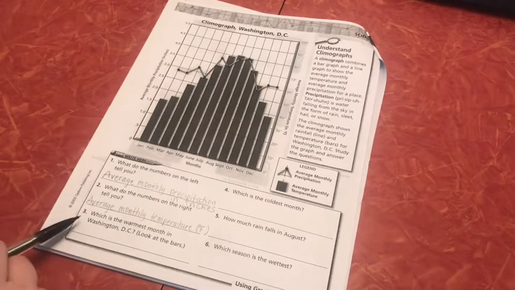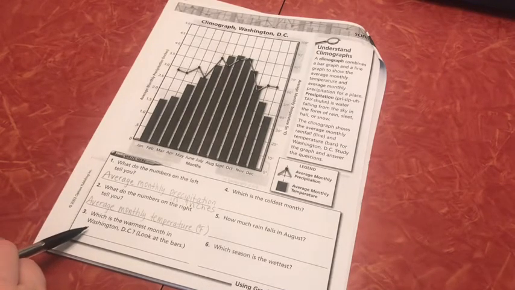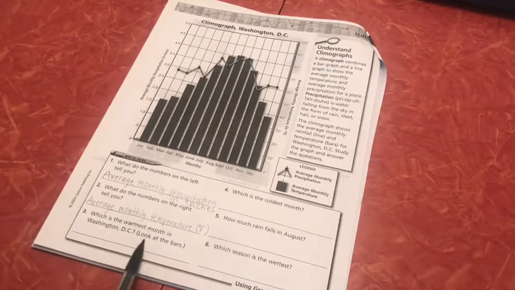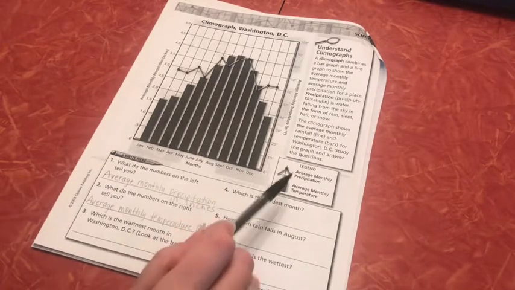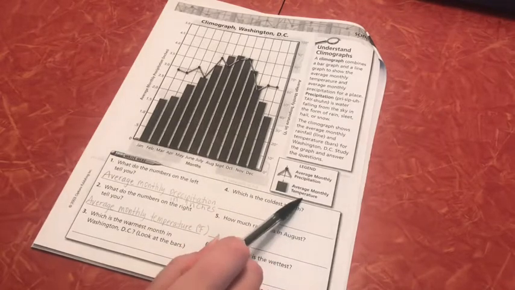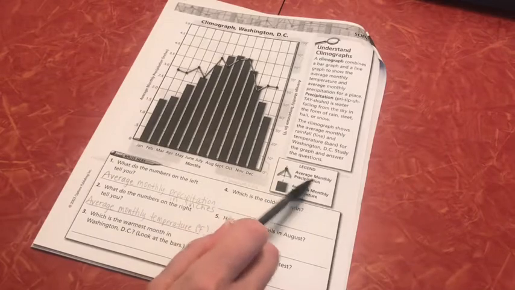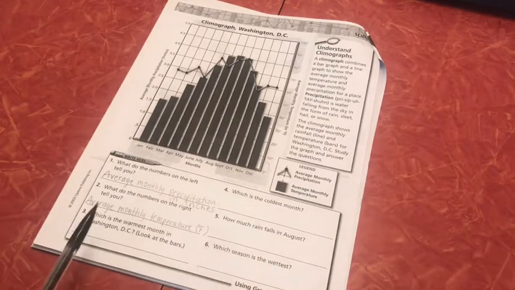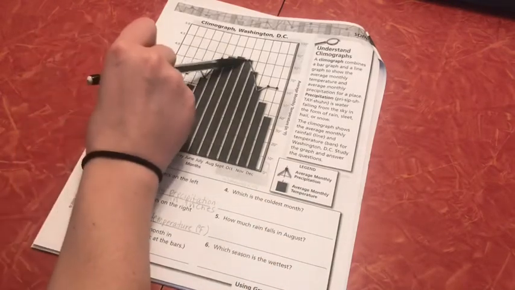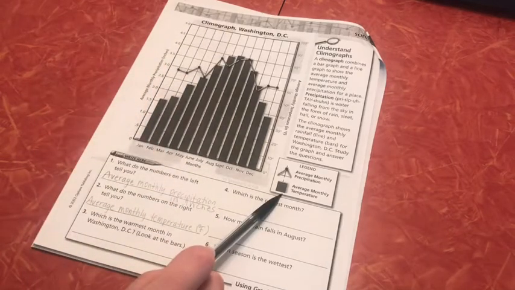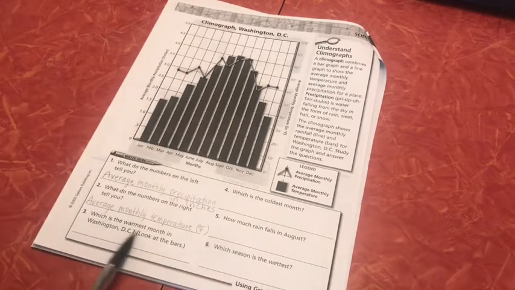Okay, number 3, which is the warmest month in Washington, D.C.? Look at the bars, it tells us. The reason why it wants us to look at the bars is because the bars are the monthly temperature. The line, the dot, is the monthly precipitation. So we're not looking at the highest dot, we're looking at the tallest bar to see which one is the warmest month.